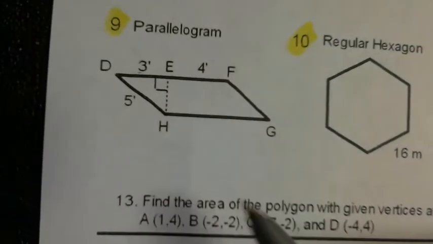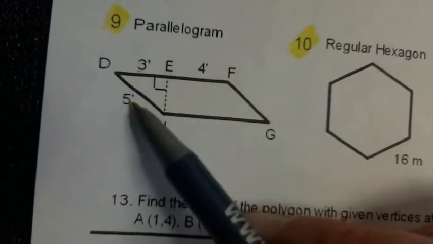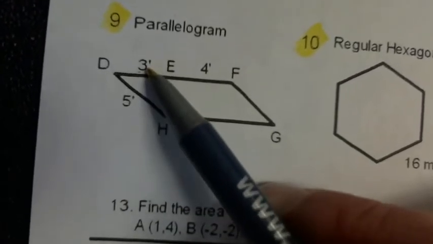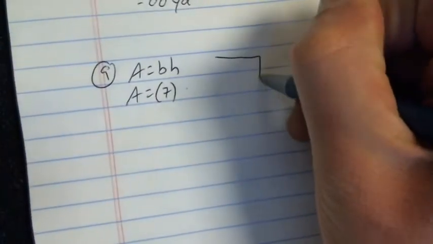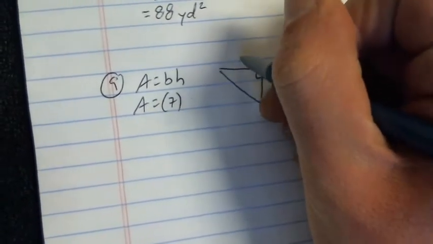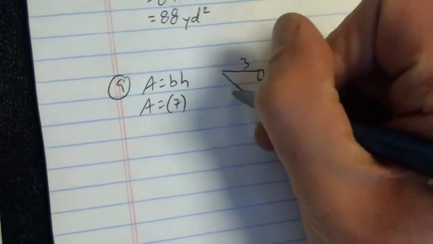But then the height. The height's a little trickier because it's here. But here we have a right angle, which means we have a right triangle. One side of 3, hypotenuse of 5. So let's redraw that triangle. That was 3, our height over here, and 5 there.